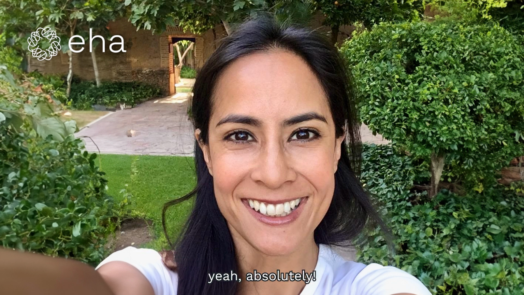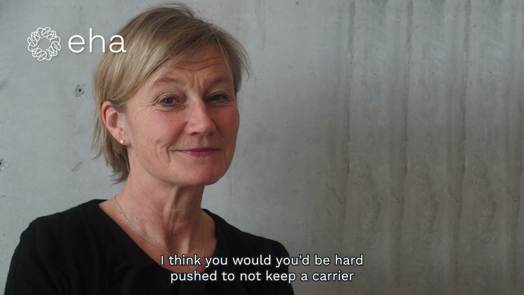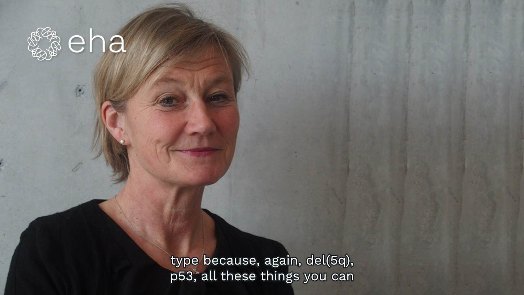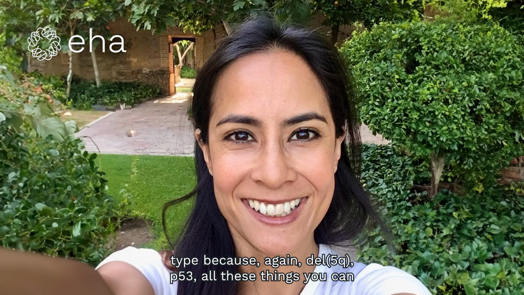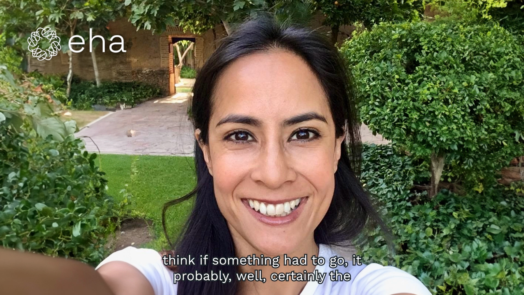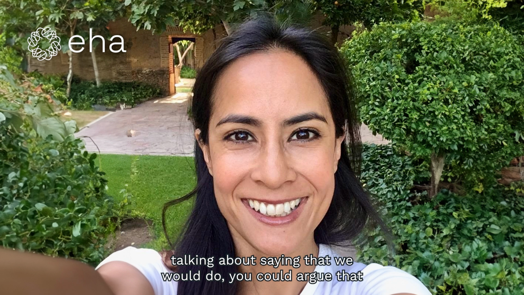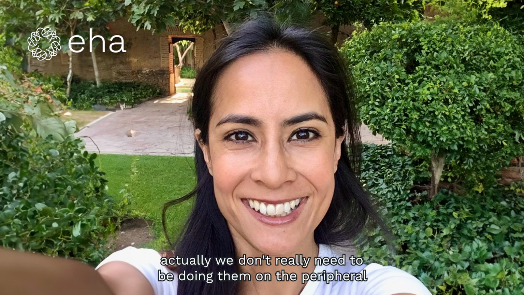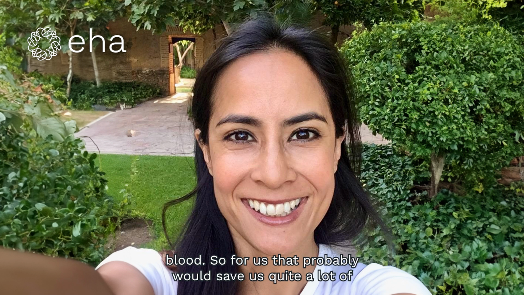So a lot of people probably say, "I'll just ditch morphology," but I wouldn't ditch morphology, because I think it's still really valuable and an essential part of diagnostics. And of course, you might also find a lymphoma or absolutely. So definitely would keep morphology. I think you'd be hard pushed to not keep a karyotype, because again, del5q, p53, all these things you can pick up, and we have been picking up and using that.